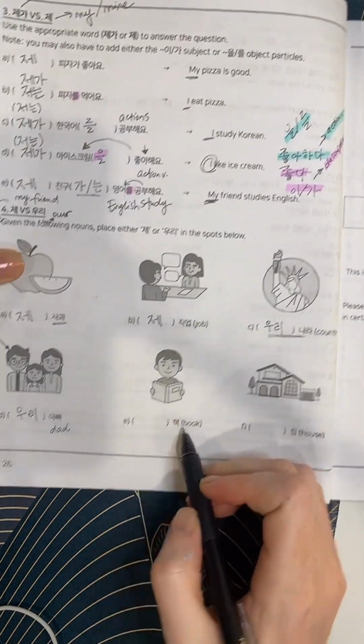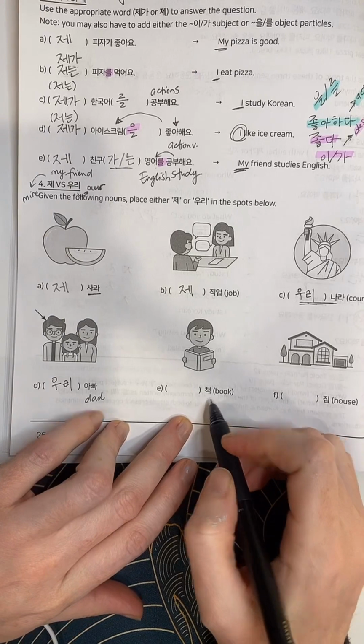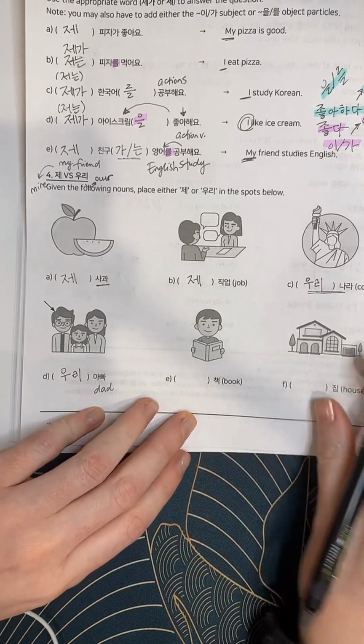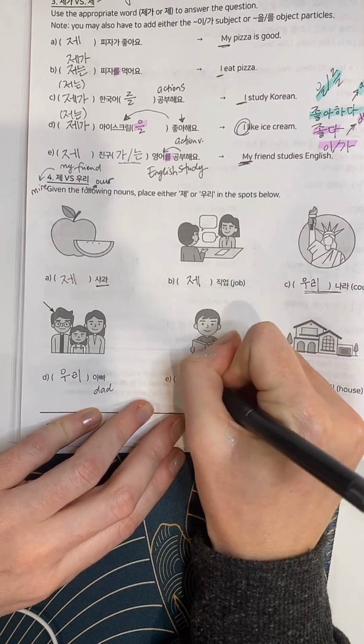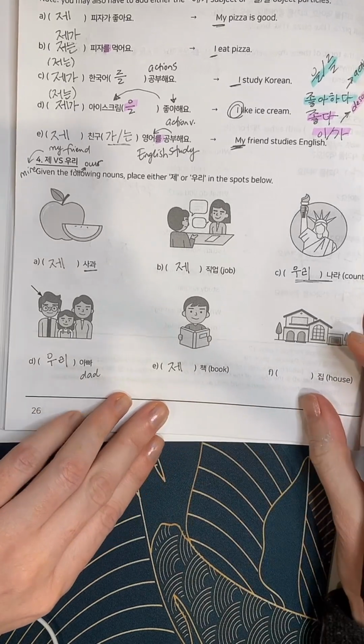Now we have 책. 책 again is just an object that can be owned by just you. So we just say 제 책.